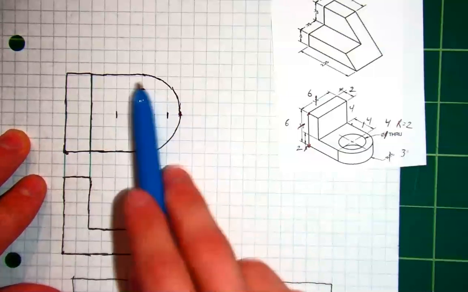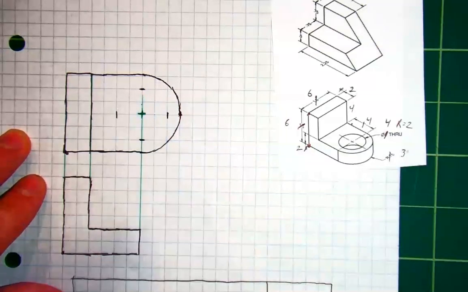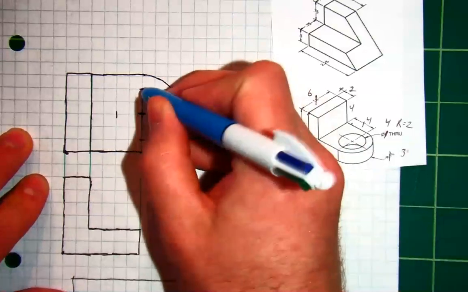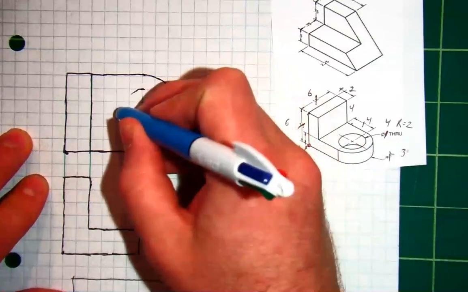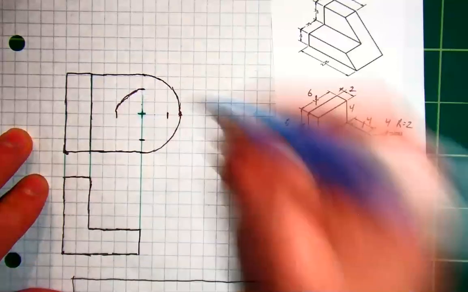And so since this was a semicircle, I didn't need to draw all 4, but since this is a whole circle, I need to go out in all 4 directions. And then all I need to do is connect my lines with curves. And that's the trick to drawing circles on graph paper.